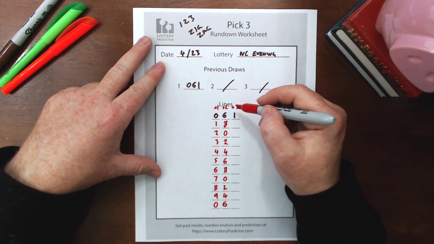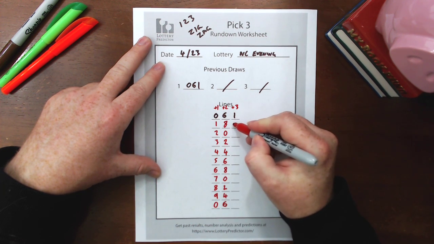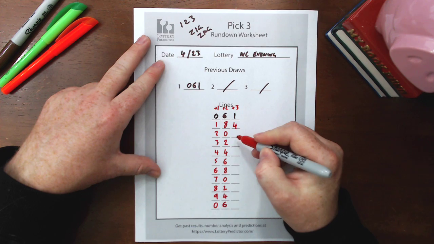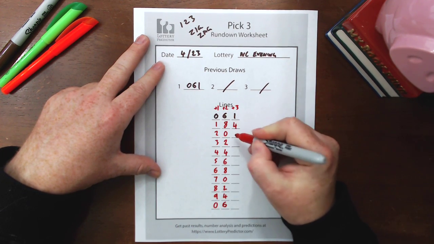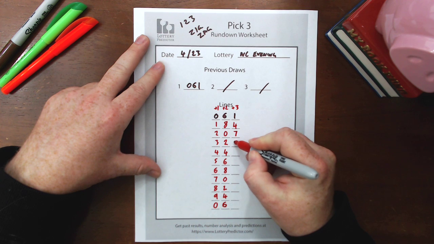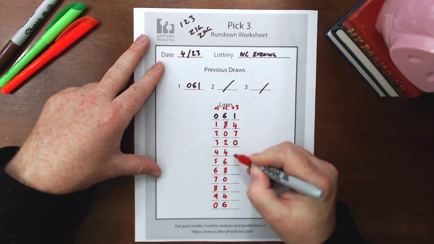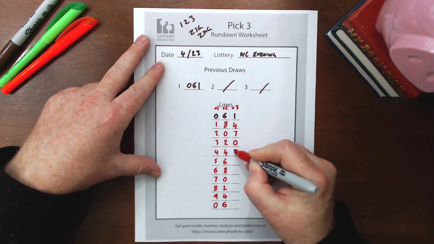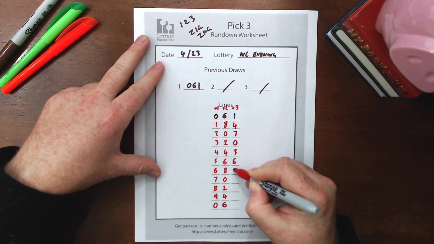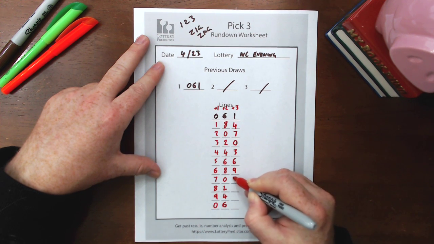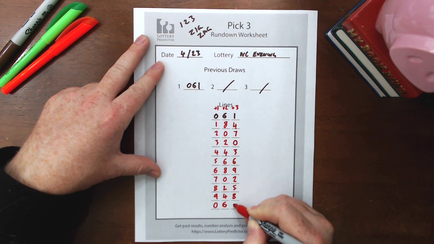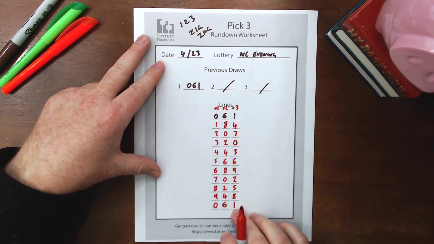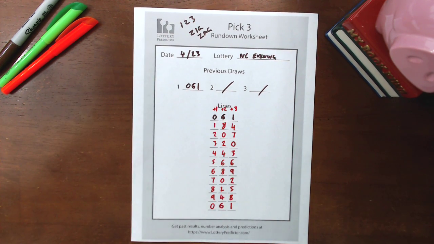This time we're just adding 3s to the number. So 1 plus 3 is 4, get it right. 4 plus 3 is 7. 7 plus 3 would be 10, so we'll just take 0. 0 plus 3 is 3. 3 plus 3 is 6. 6 plus 3 is 9. 9 plus 3 is 2. 2 plus 3 is 5. 5 plus 3 is 8. And 8 plus 3 is 1. So there we go. Those are the numbers that we've got there.